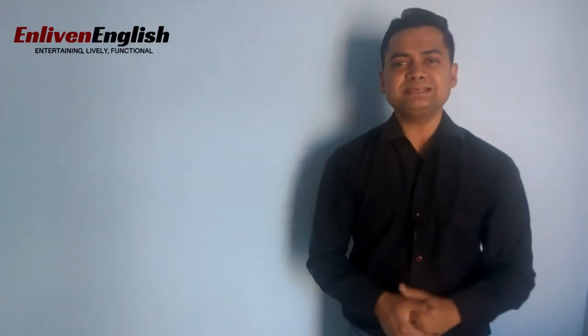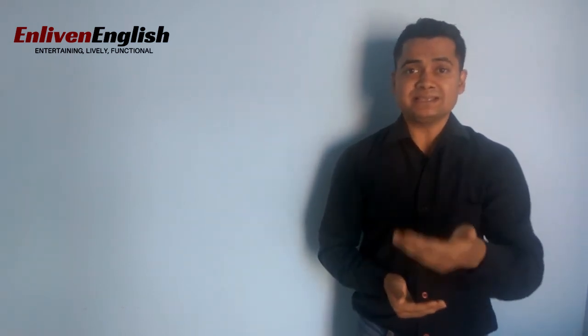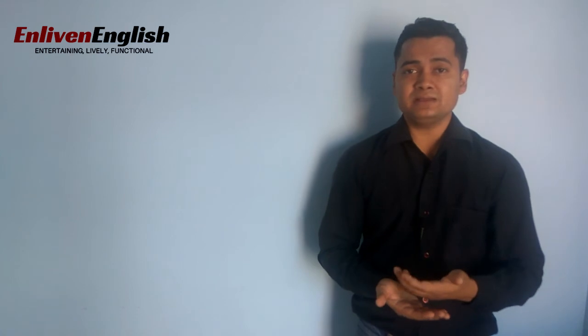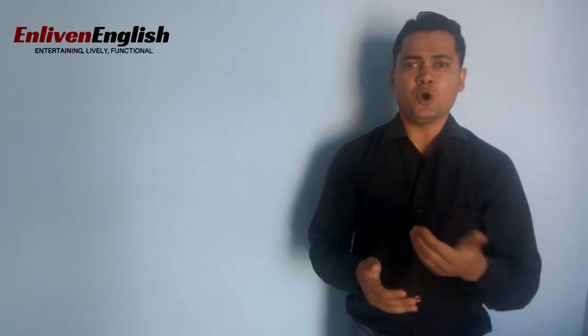Last but not the least, rule number 7. We can also use present continuous tense to express future, provided the events, actions, or activities we are talking about are planned and definite. In such sentences, we will use adverbials of time like tonight, tomorrow, evening, morning, next month, and so on. Have a look at these examples.